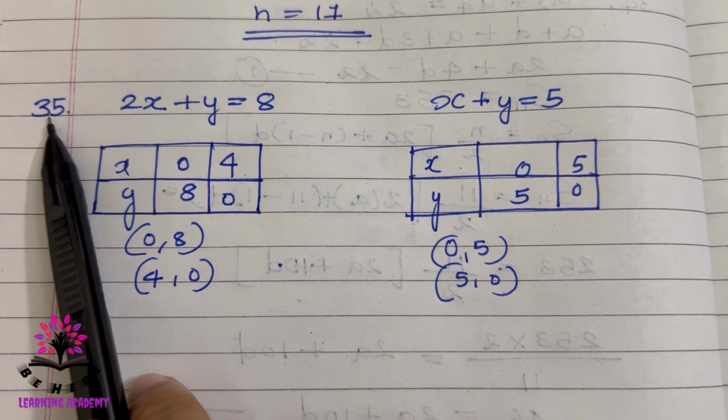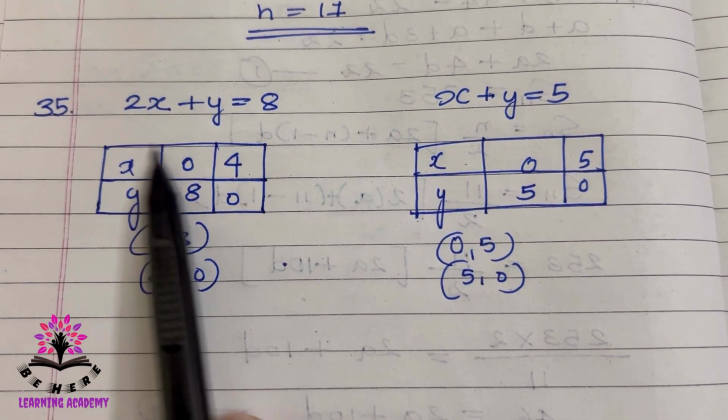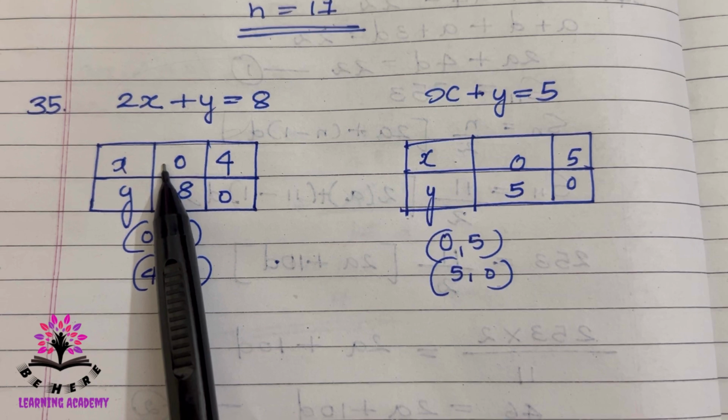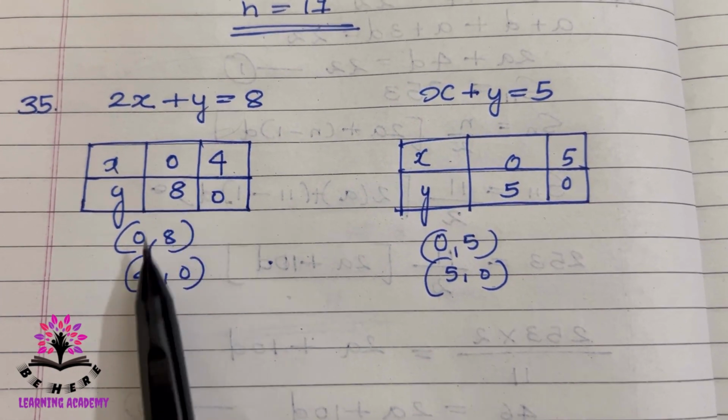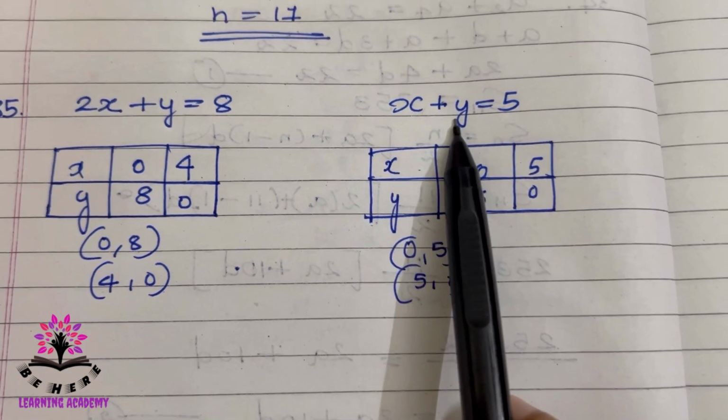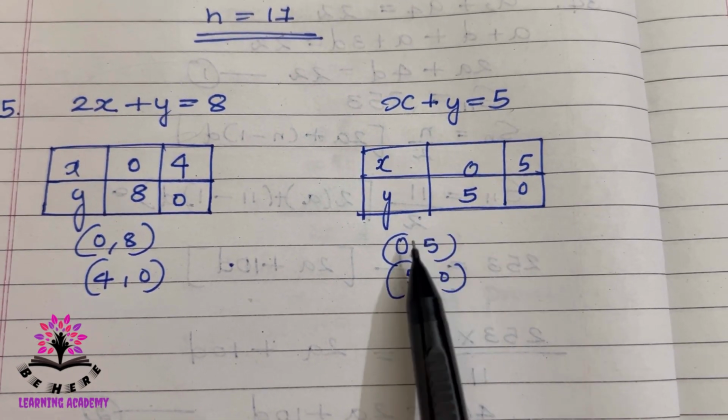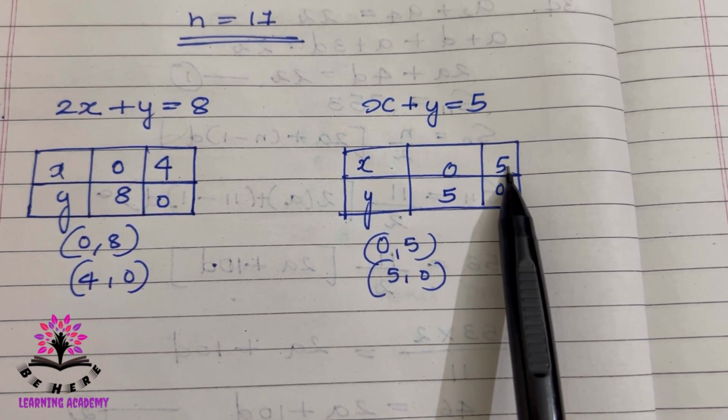Question number 35 is a linear equation graphical method. When you take x is equal to 0, y is 8, that is 0 comma 8. When you take y is equal to 0, x is equal to 4, that is 4 comma 0. For x plus y is equal to 5, when you take x is equal to 0, y is equal to 5. When you take y is equal to 0, x is equal to 5.